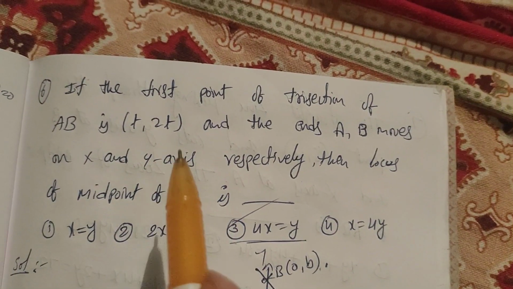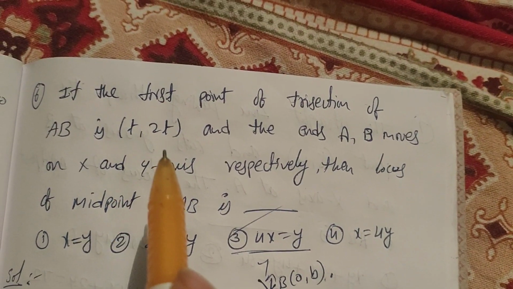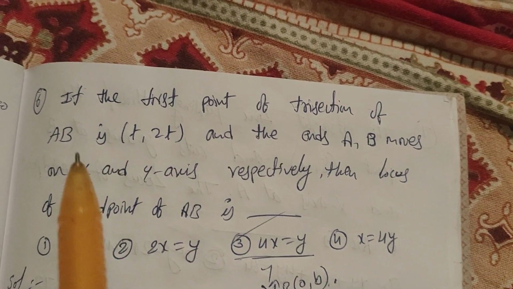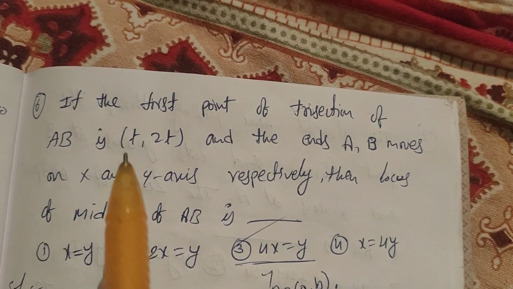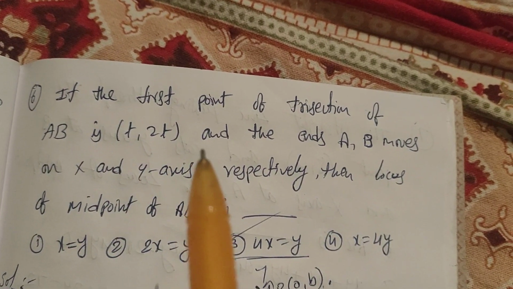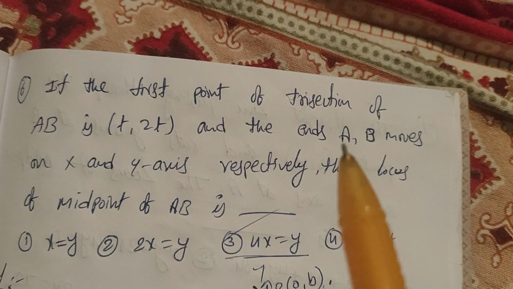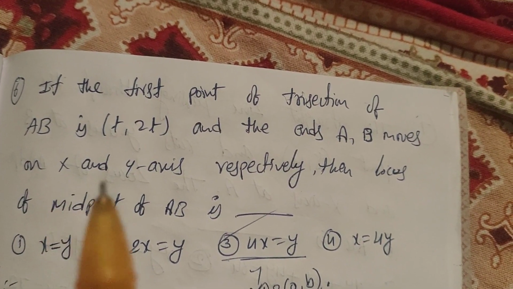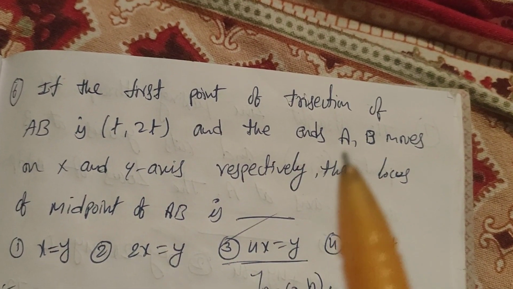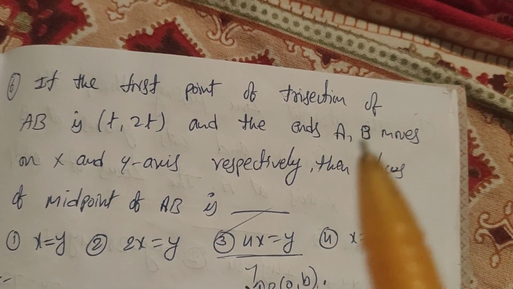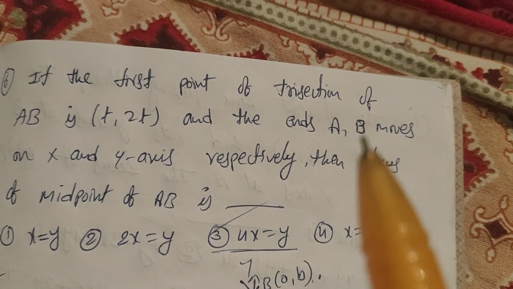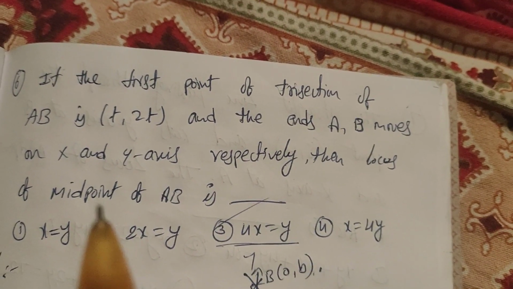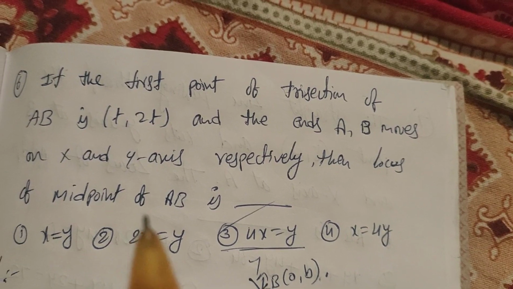So the first given information is that (t, 2t), the first point of trisection of AB, divides the line segment AB in the ratio 1:2 internally, and these A, B are ends on the x and y axes respectively, and these are moving points, so these are not fixed points. If A, B are not fixed points, then the midpoint is also not fixed, so we need to find out the locus of that midpoint.